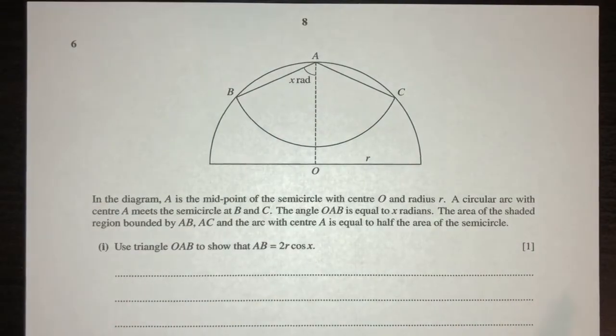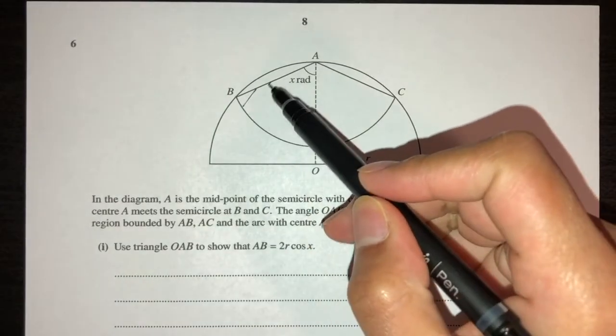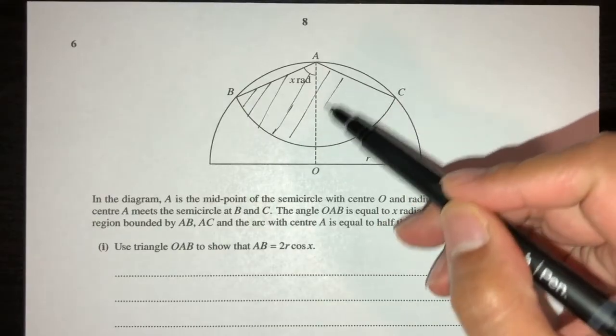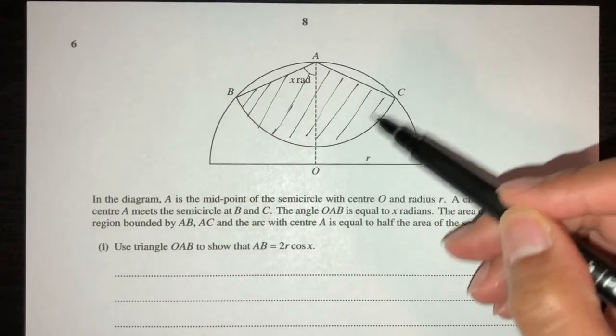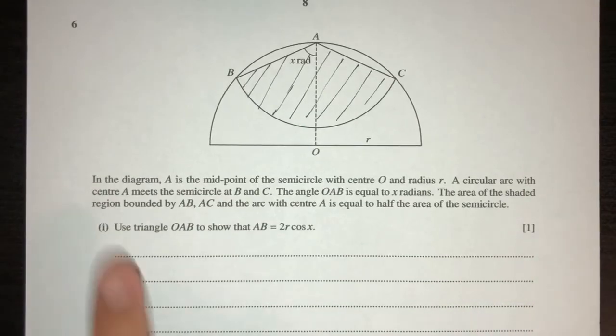So now let's move on to question number 6. In your question, you will see that this region here is the shaded region, okay? I think my ink is done, that's why it's not shaded, but that is the way it will be in your main question. Okay, so let's move on to the information now.